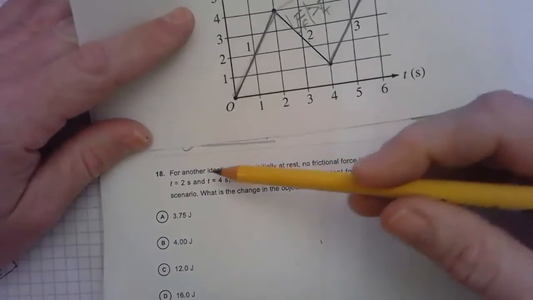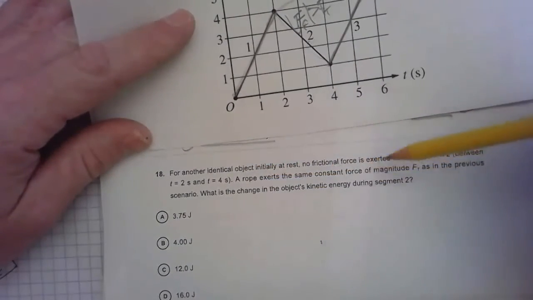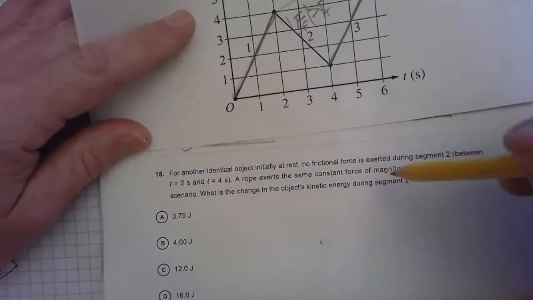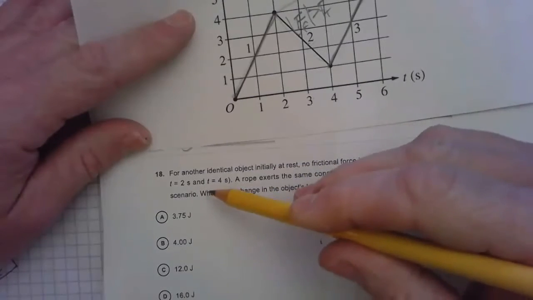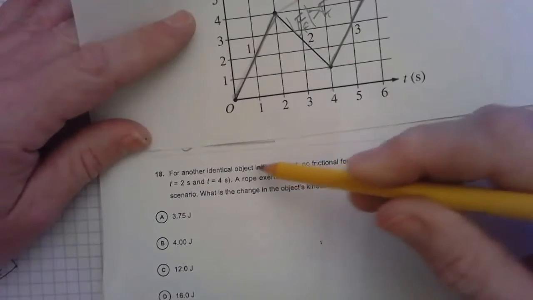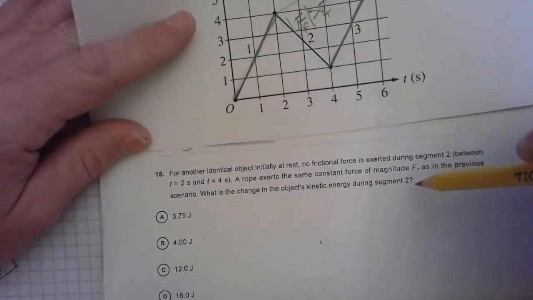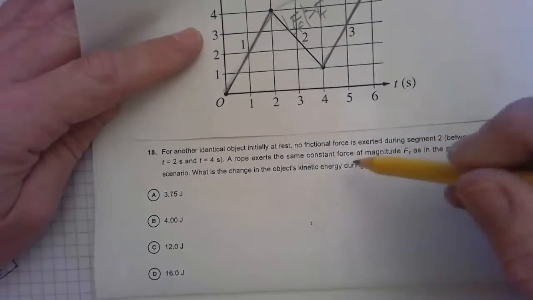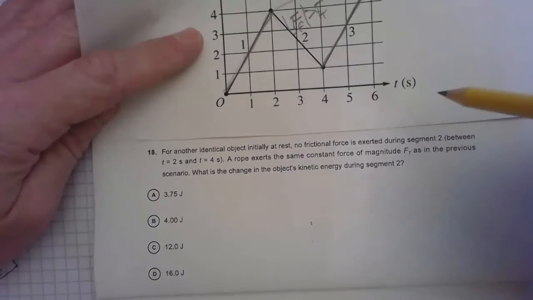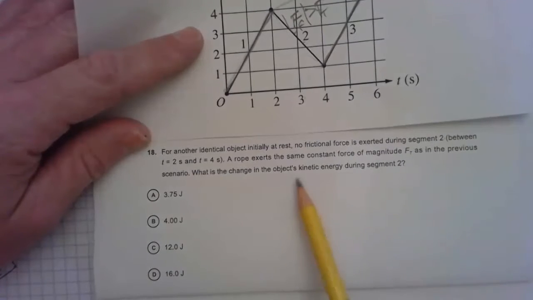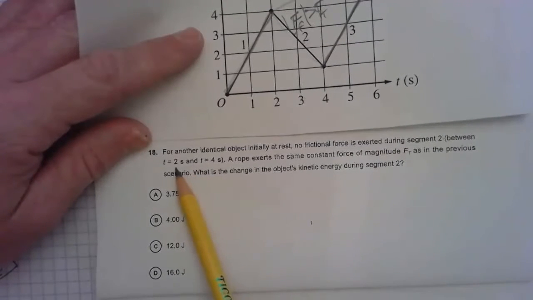For another identical object at rest, no friction force is exerted during segment 2. A rope exerts the same constant force of magnitude as the previous scenario. What is the change in the object's kinetic energy during segment 2 for another identical object at rest? They couldn't make this any more complicated, and not in a good way. All right, so they do the same thing with the same object. They want to know the change in the object's kinetic energy from 2 to 4 seconds.